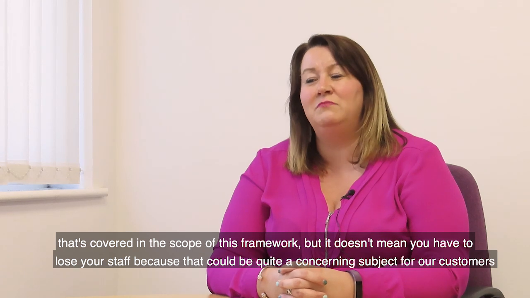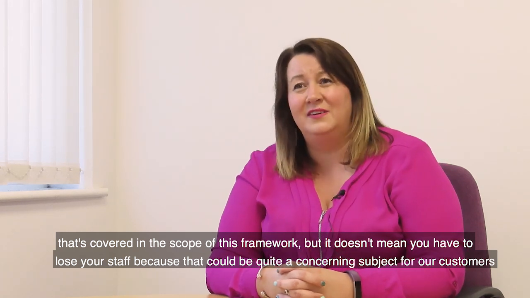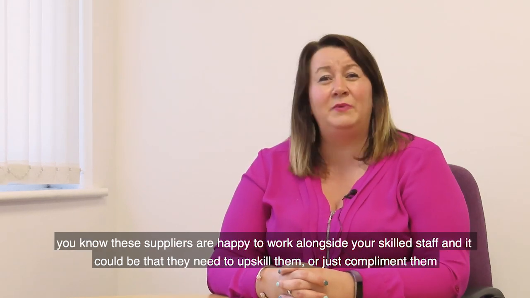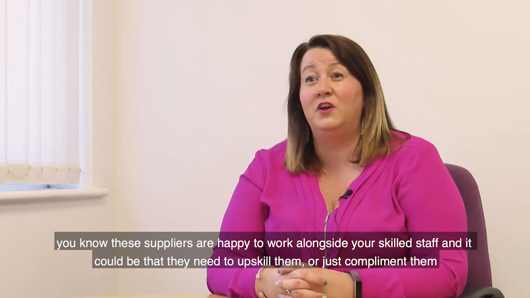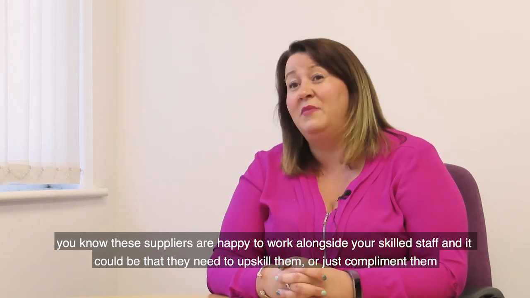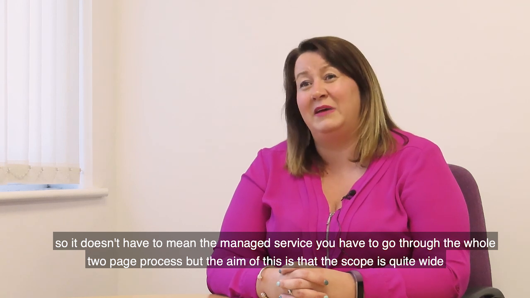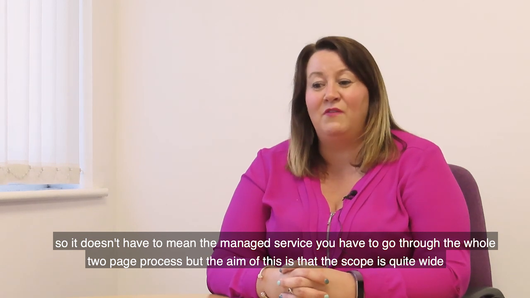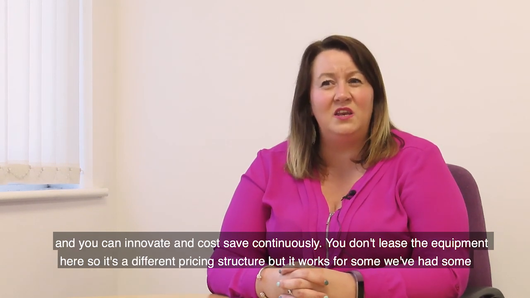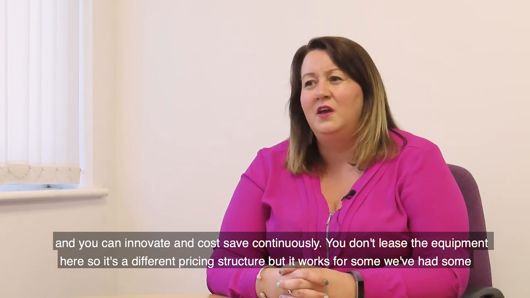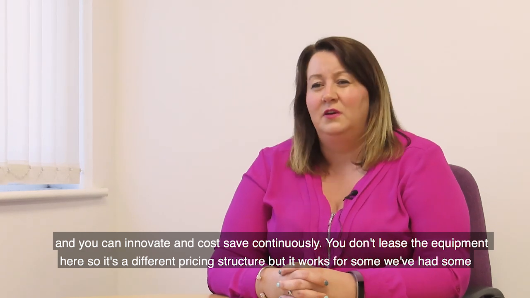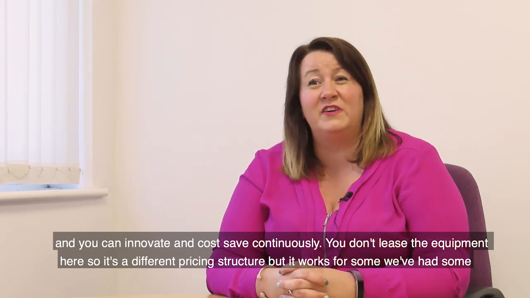But it doesn't mean that you have to lose your staff, because that can be quite a concerning subject for our customers. You know, these suppliers are happy to work alongside your skilled staff, and it could be that they need to upskill them or just complement them. So it doesn't have to mean that you have to go through the whole TUPE process. But the aim of this is that the scope is quite wide and you can innovate and cost save continuously. You don't lease the equipment here, so it's a different pricing structure. But it works for some, and we've had some great successes on lot 3 of the framework.